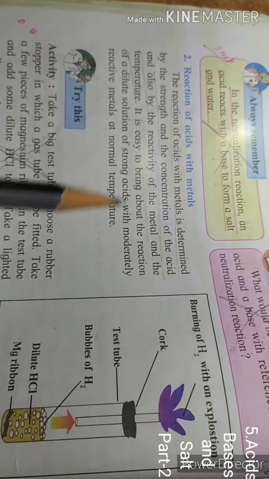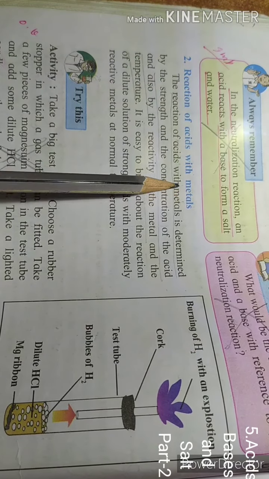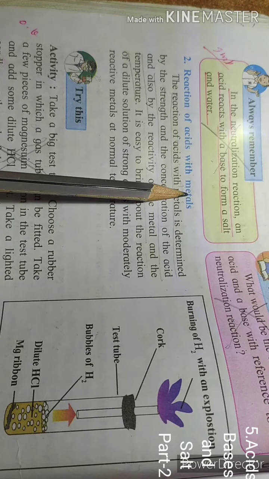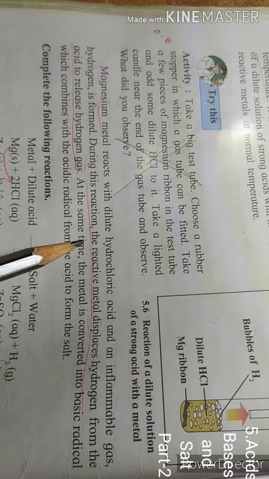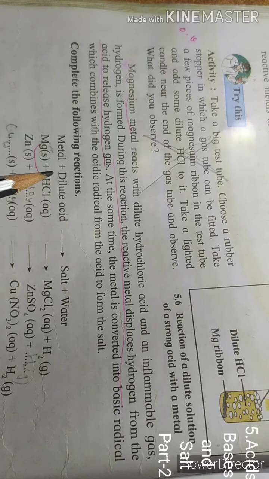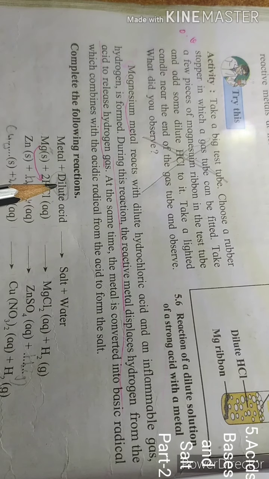So your first topic is reaction of acid with metal. It means metal will react with acids. Always remember, whenever metal reacts with dilute acid, there is water in the acid.